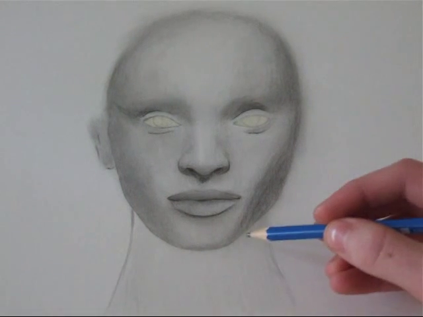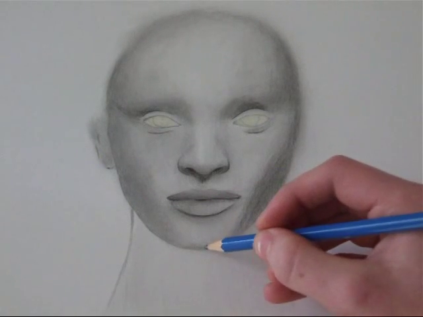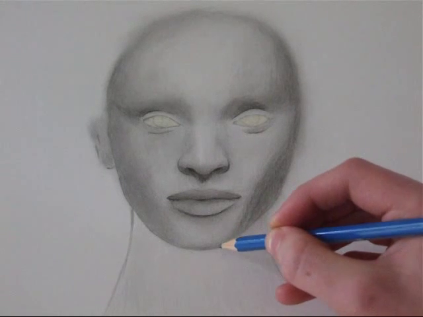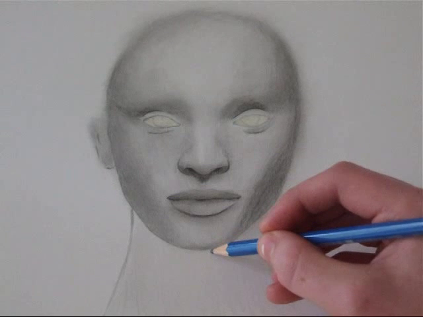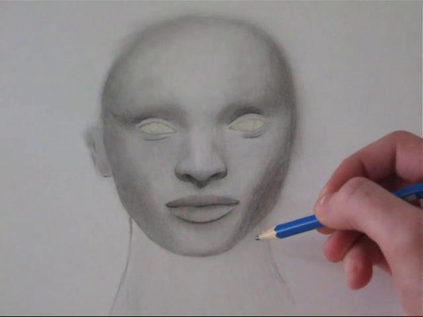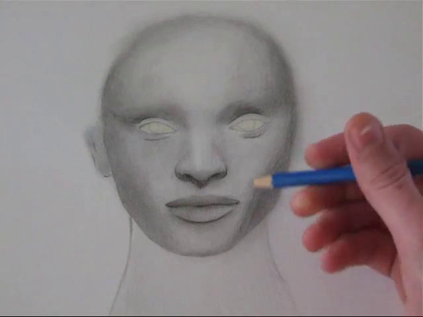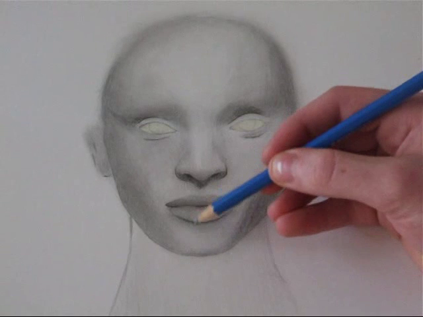Obviously under the chin probably needs to be one of the darkest points, but you want to make sure that even though this is one of the darkest points as well, the line of the chin, that there's some sort of white line in between this and the really dark patch of shade underneath the chin, so that it doesn't seem to be continuous and you can definitely tell where the bottom of the head ends.